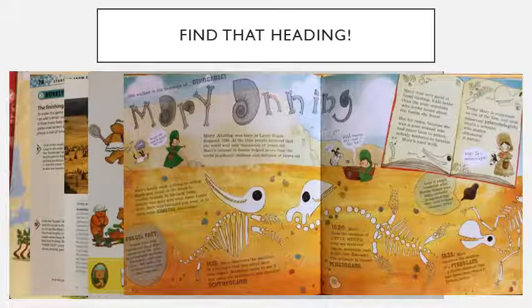Did you spot it? I'm hoping that you were able to spot this straight away because we did this last term in science. We've got Mary Anning, who was our fossil expert, and there's lots of subheadings here that are hidden within the text, but this is our heading. Now you might not have spotted it because it's almost hidden in plain sight at the top there, and you've got the graphics with the A being a fossil as well.